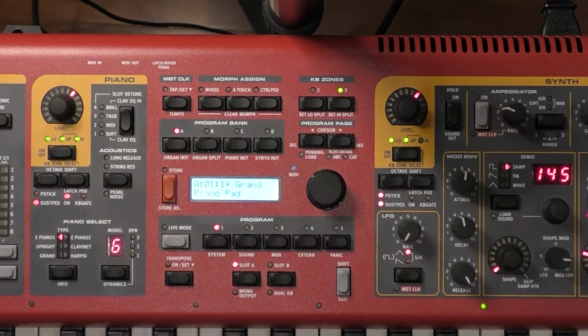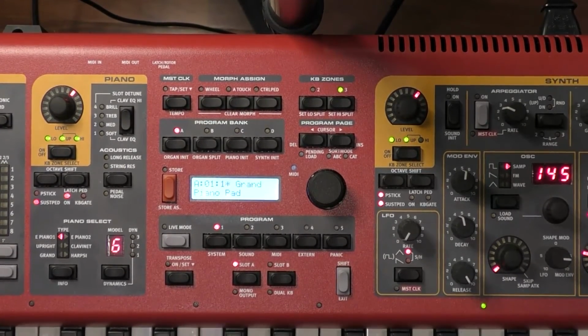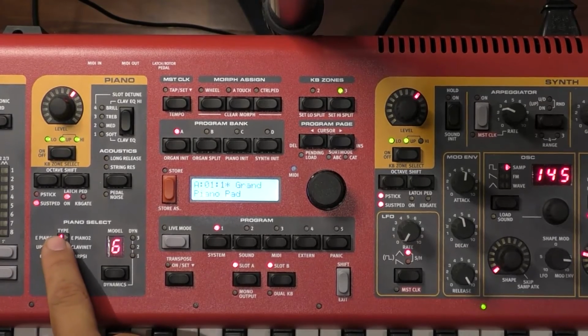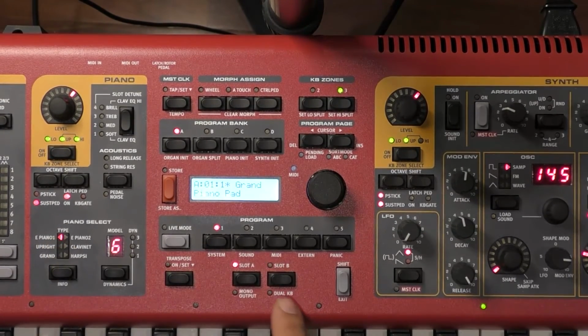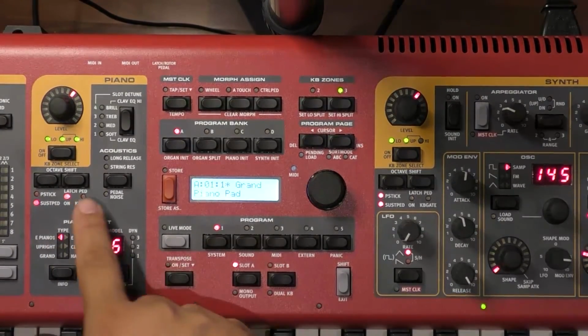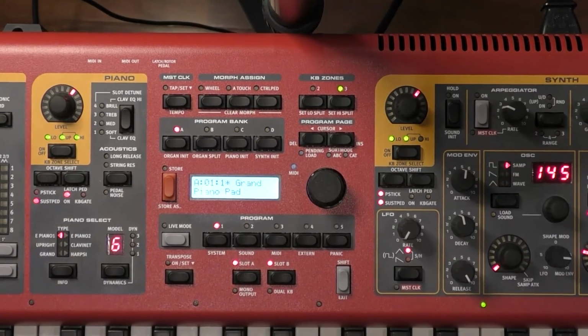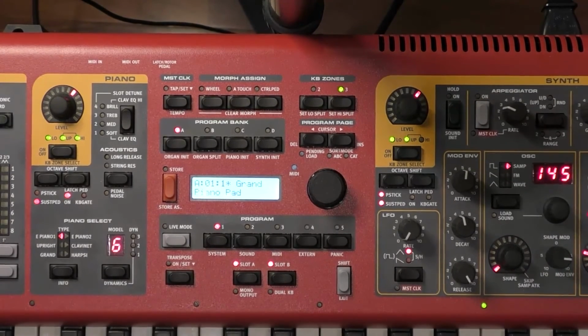So why would that be useful? Sometimes you need a thicker sound, which is great. The other way that I use it is to use an electric or a clav and then push it up an octave. So if I've got my slot B active, I actually use that octave shift button to push it up an octave. And what that adds is a little bit of sparkle and top end.